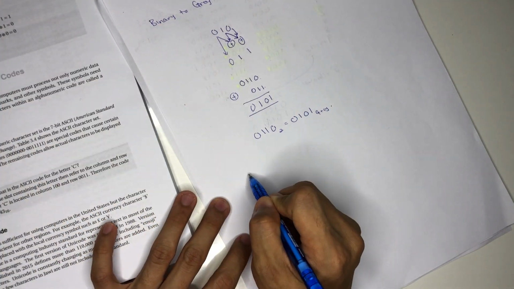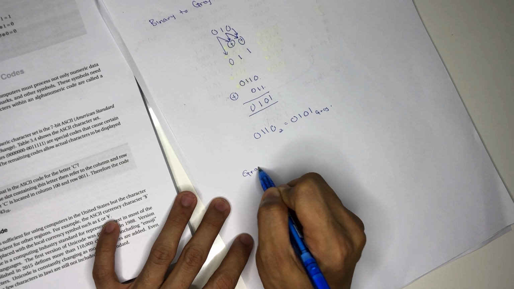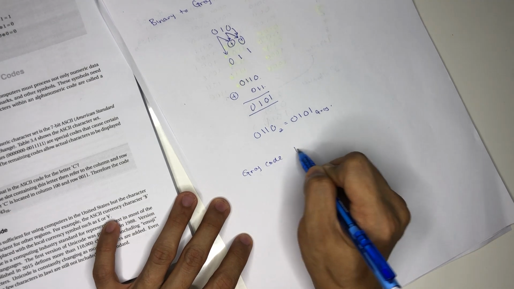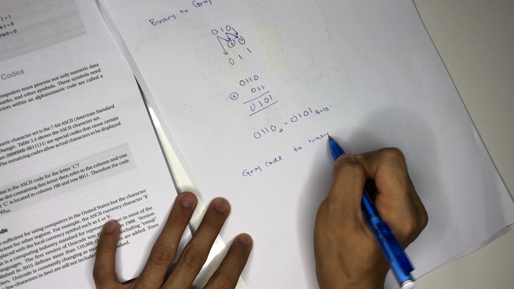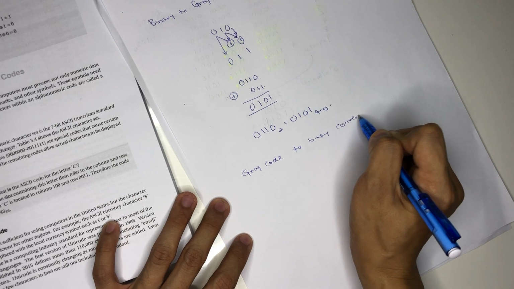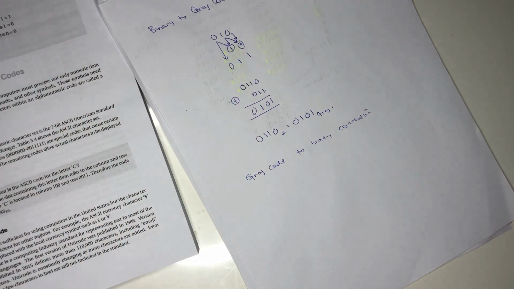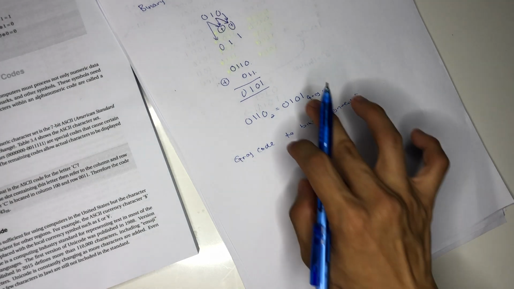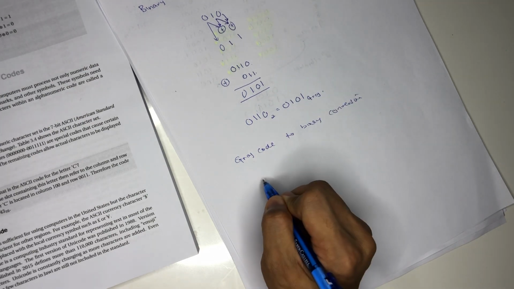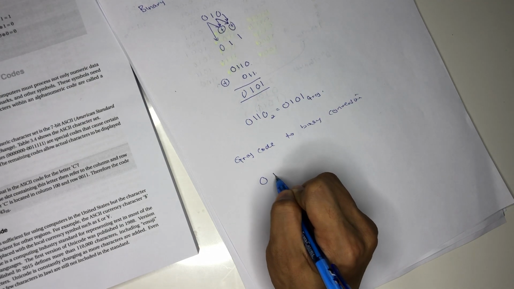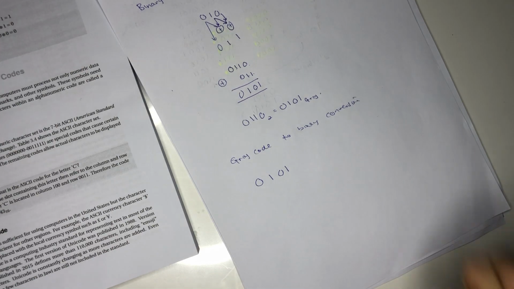Now we also need to consider the vice versa case. Let's say you want to convert from gray code to binary. So how does it go? Let's say we take the same number here, 0101.